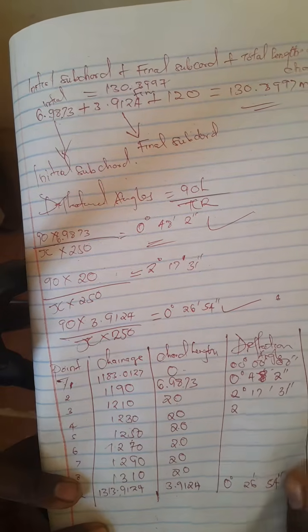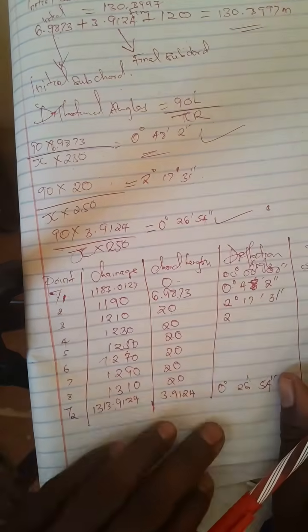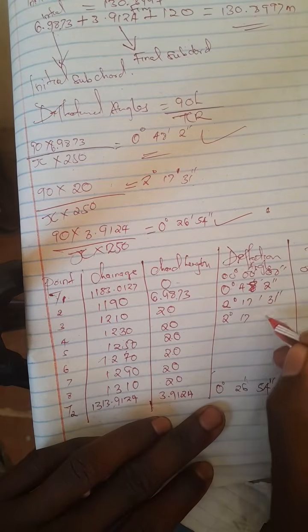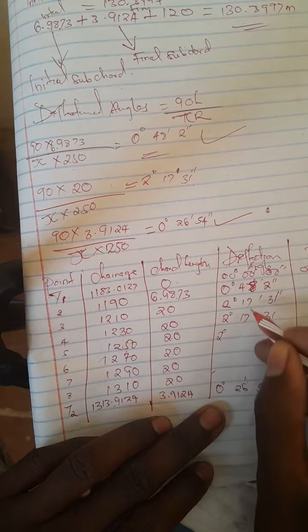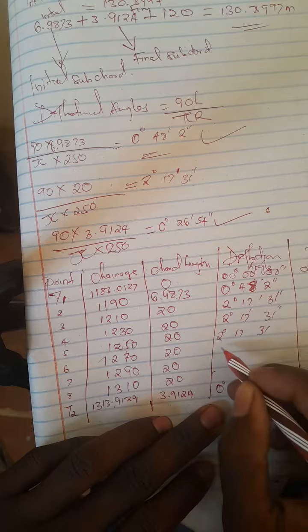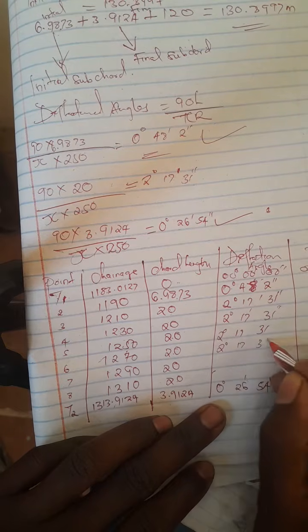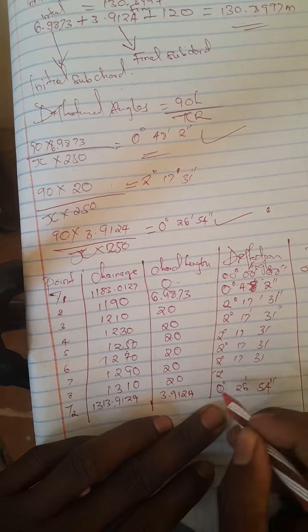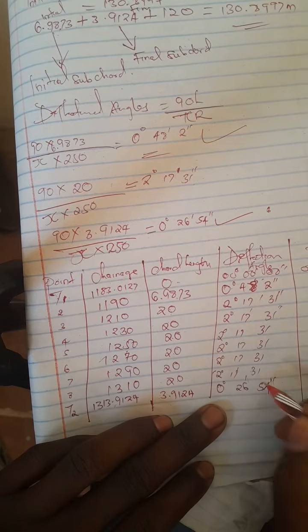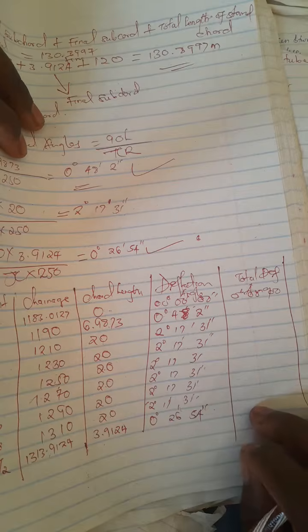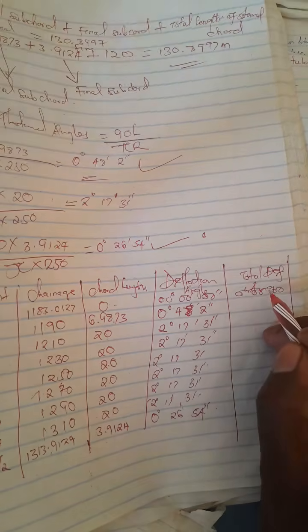So we repeat this one 6 times, 2 degrees 17 minutes 1 second. So now let's get this part. This is the total deflection, or cumulative.